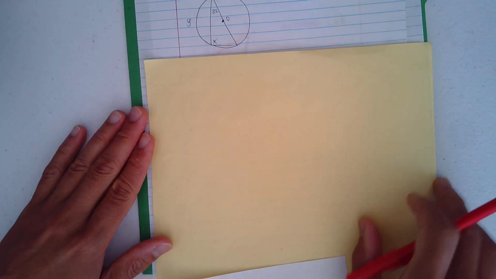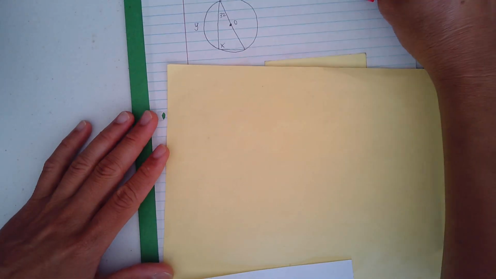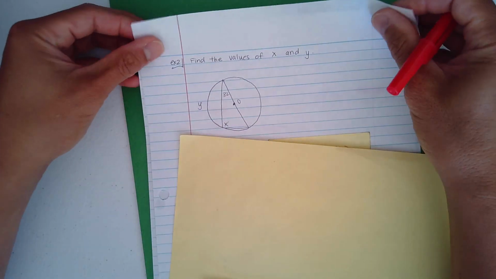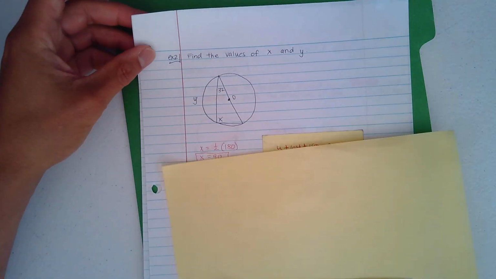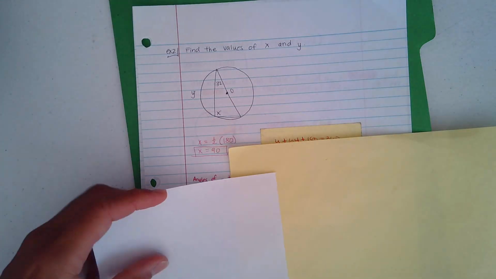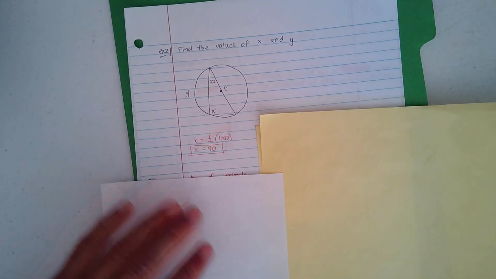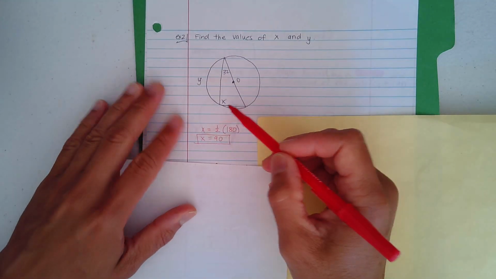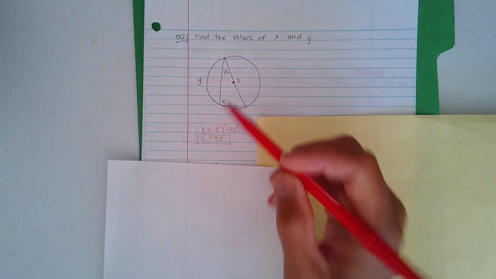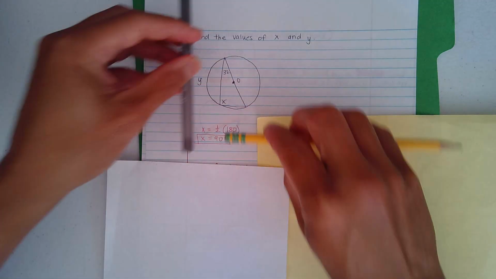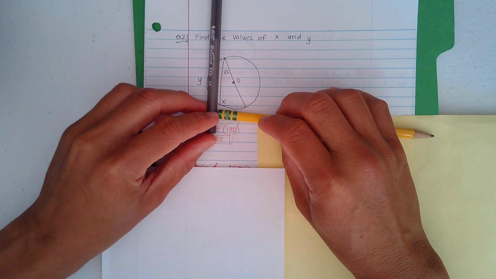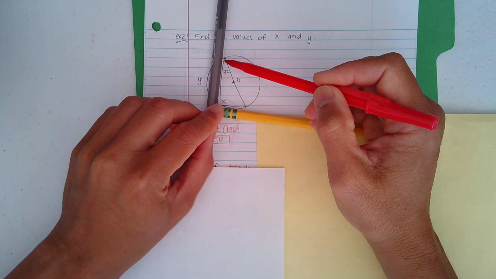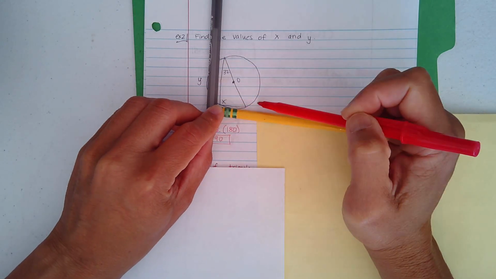Right, so in example 2, it's asking us to find the values of x and y. Okay, so let's do that first. To find x, here's x. So to find its intercepting arc, the angle of x extends this direction, extends this direction.